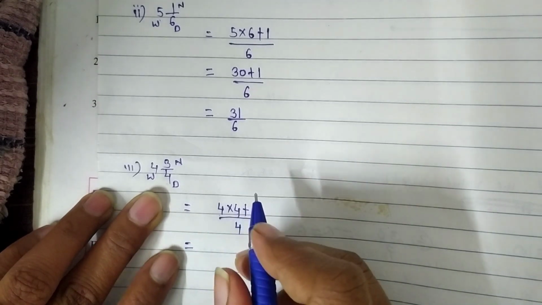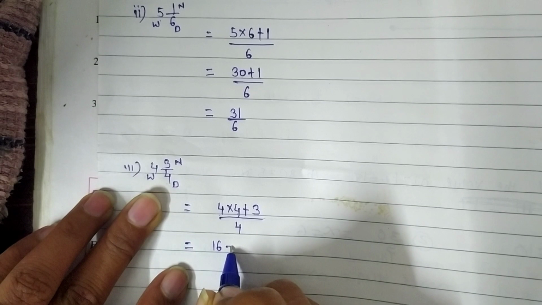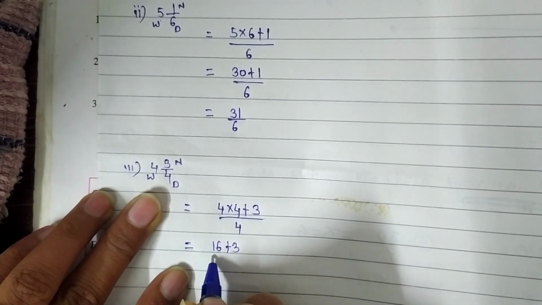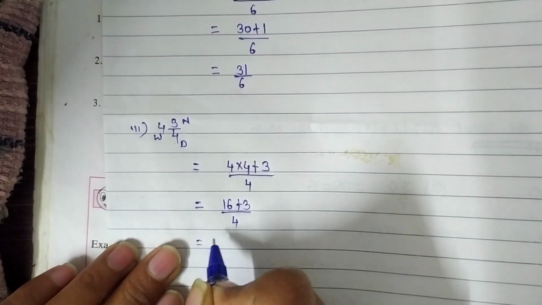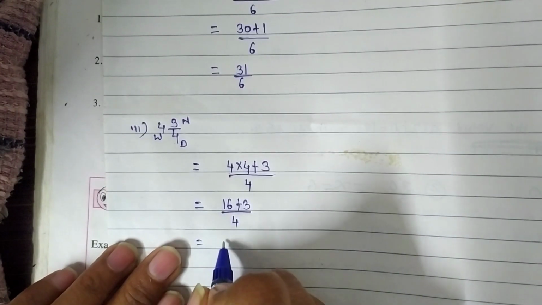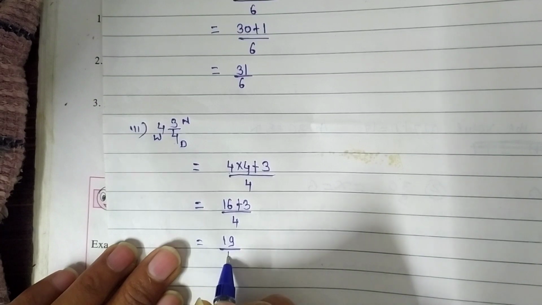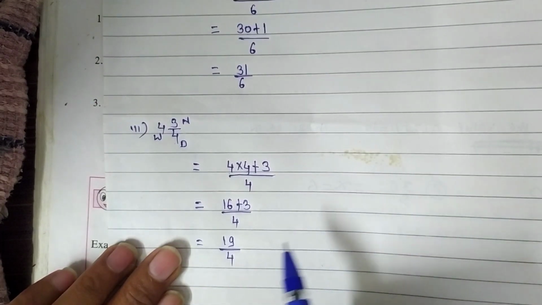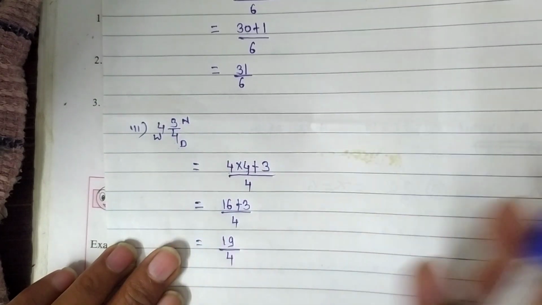4 fours are 16, plus 3, and the denominator is 4. Just add 16 plus 3, we get the number 19 upon 4. This is our solution for 4 and 3 upon 4.